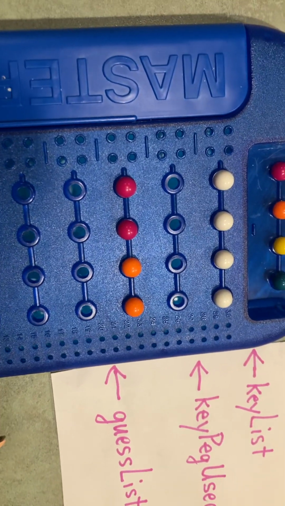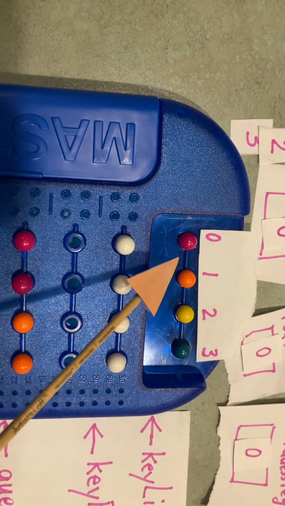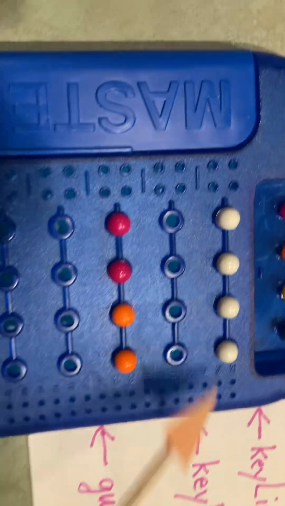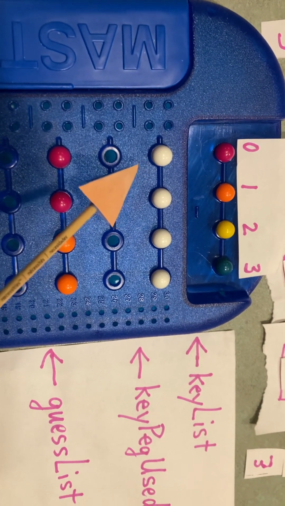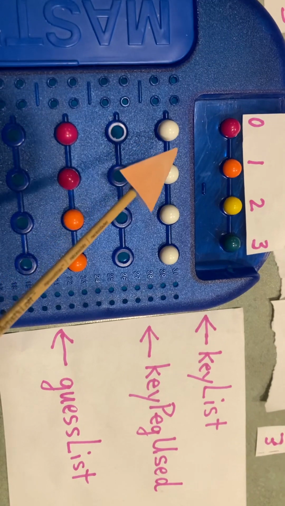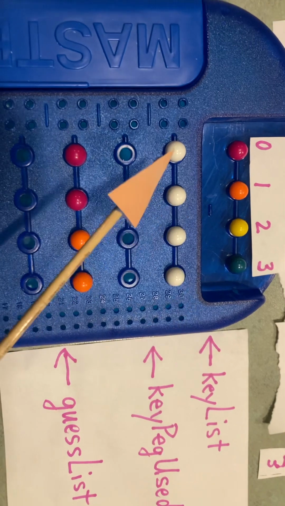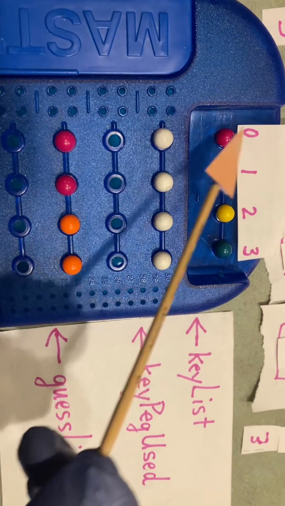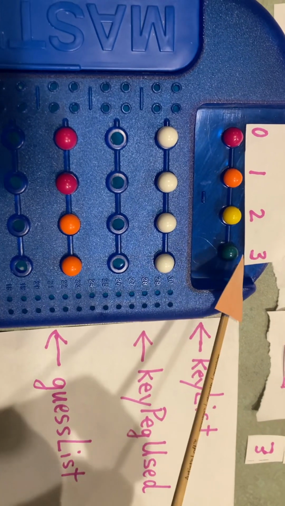So the first thing we have to do is ask, did we use this one already? If we have used that first one, then we can't use it again. So we test: if the key peg used from this list, the 0th one there, is 0, meaning it's white, then we can use it because we haven't used it before. So we're going to use it and test this one. These two go together, these two go together, these two go together.